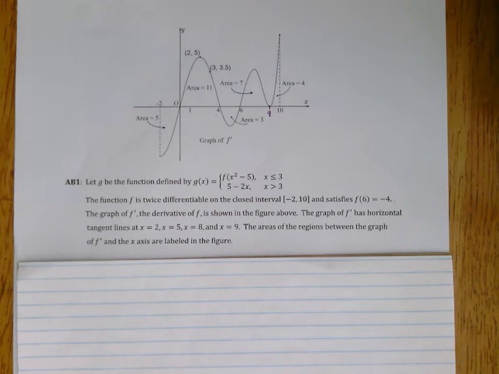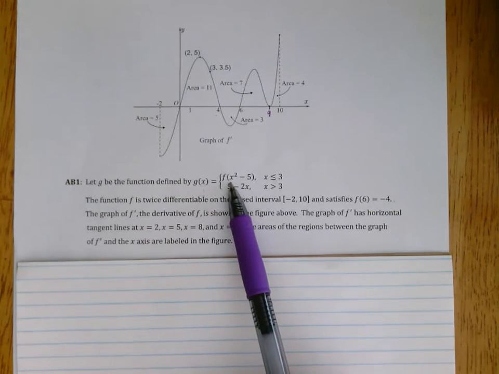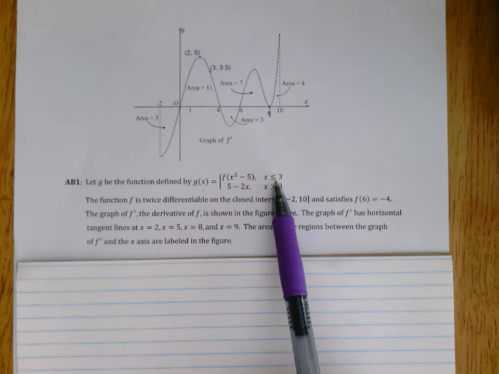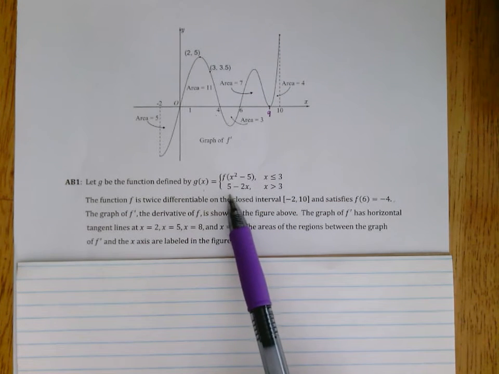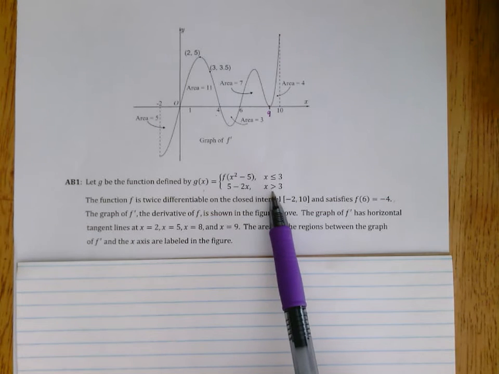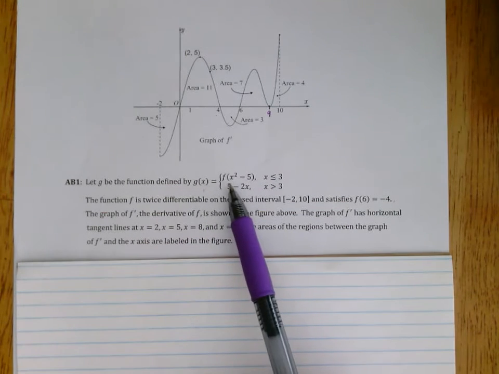It says, let g be the function defined by g of x is f of x squared minus 5 when x is less than or equal to 3. So this is a piecewise function. G is a piecewise function. And then 5 minus 2x if x is greater than 3. So this is on the right, this part's on the left. The function g of x has another function defined within it, which is labeled f of x.